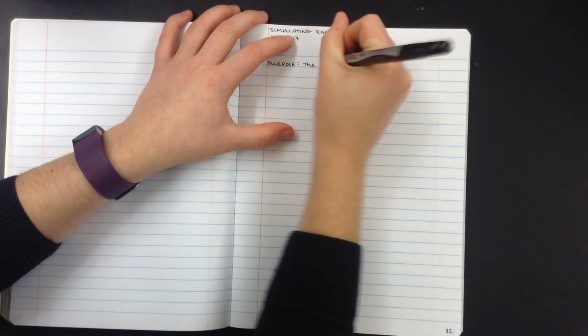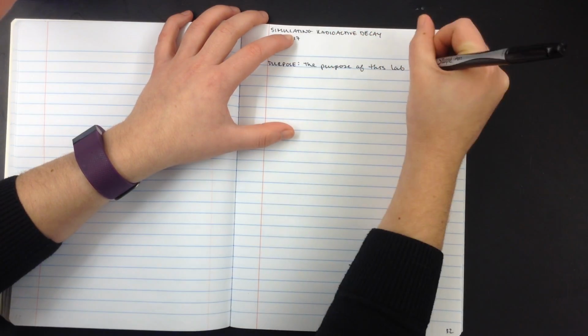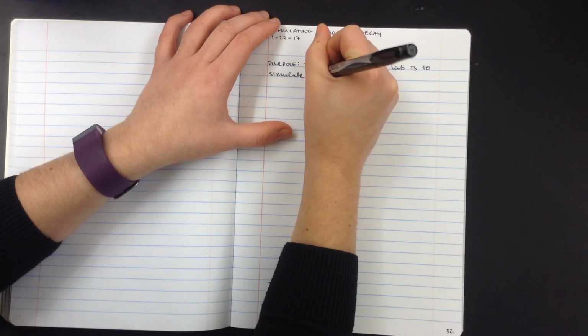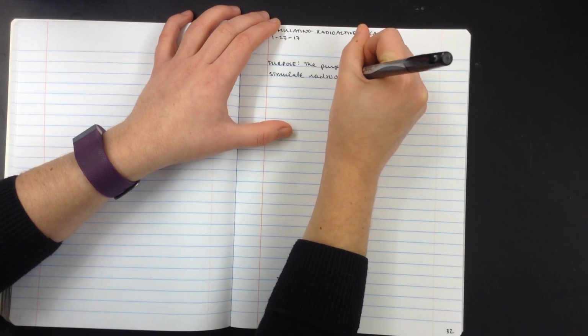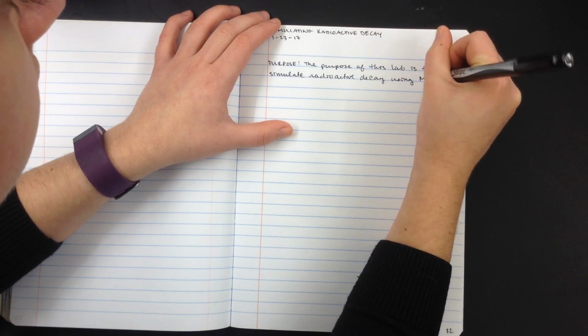The first thing is our purpose. Now, the purpose of this lab is to simulate radioactive decay using M&Ms. So, the purpose of this lab is to simulate radioactive decay using M&Ms. So all atoms decay to some extent and at some rate. We're actually going to use M&Ms to simulate this because it's a little bit easier for us to manipulate and count and work with in our lab setup.